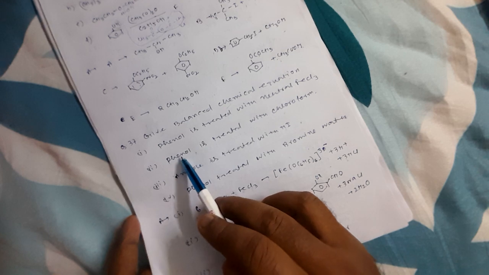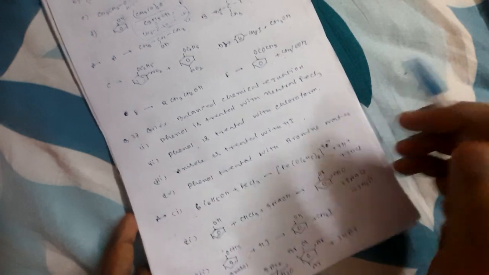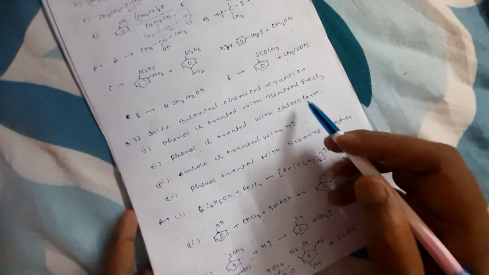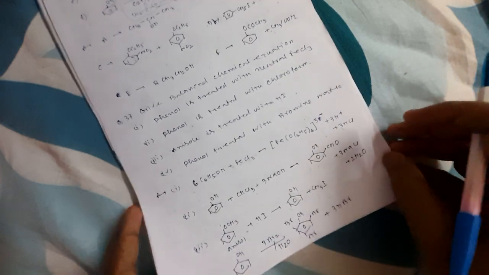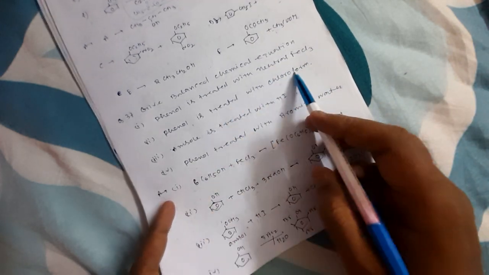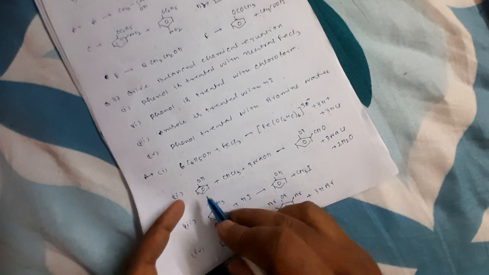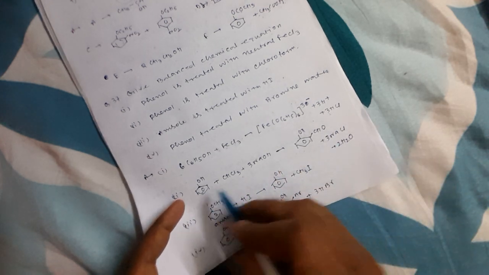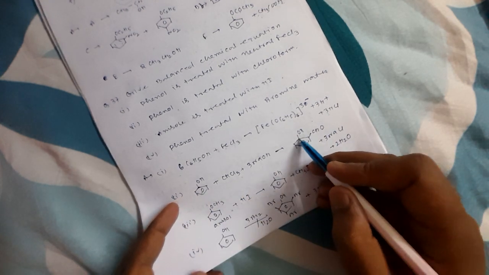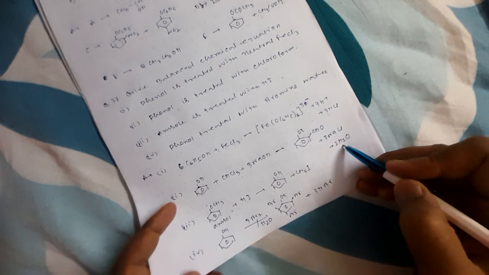Then the next question is phenol treated with chloroform. Phenol with chloroform is a very important question. Reimer-Tiemann reaction, phenol with chloroform. I will suggest those preparing for ISC and CBSE please go through the balanced chemical equation. Phenol plus CHCl3 plus 3NaOH gives OHC6H4CHO plus 3NaCl plus 2H2O.